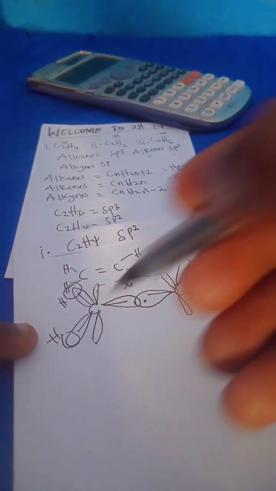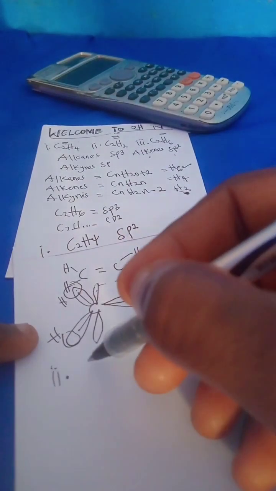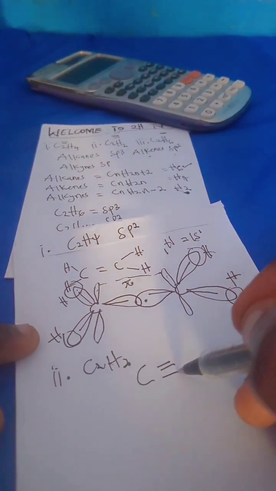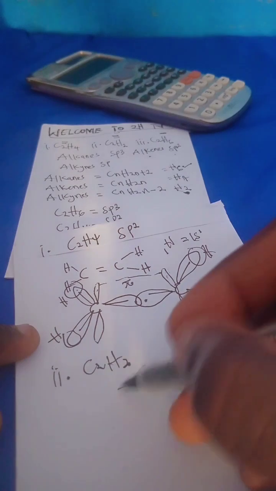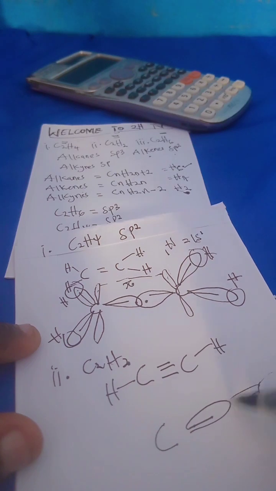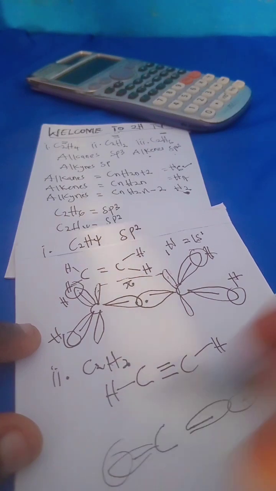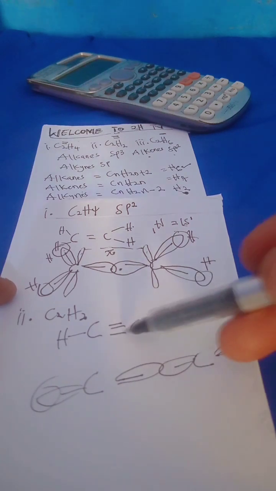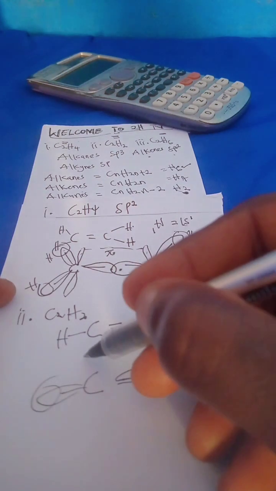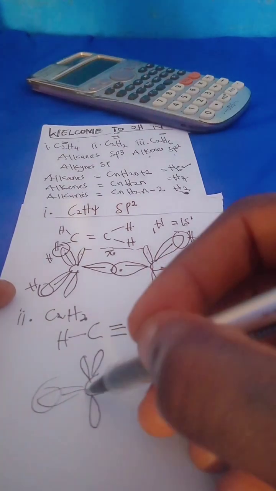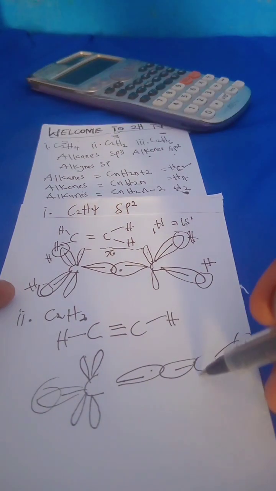Let's look at the second one, C2H2, and this is its structure. It has a triple bond. So we have only one hydrogen here, spherical. We use only one bond, so each carbon has two left orbitals that didn't take part in the hybridization.